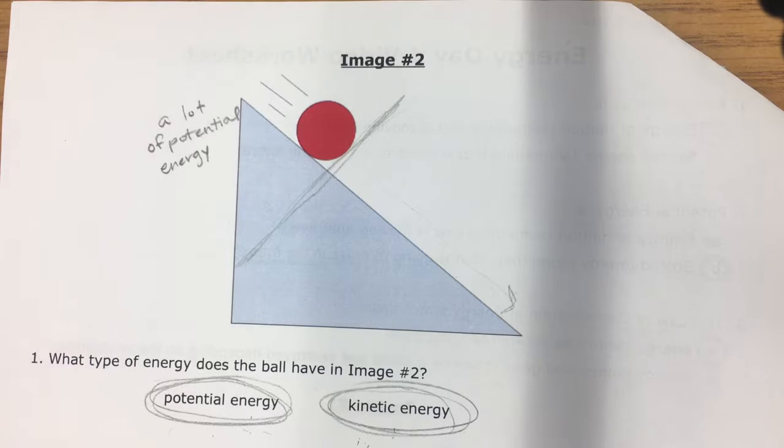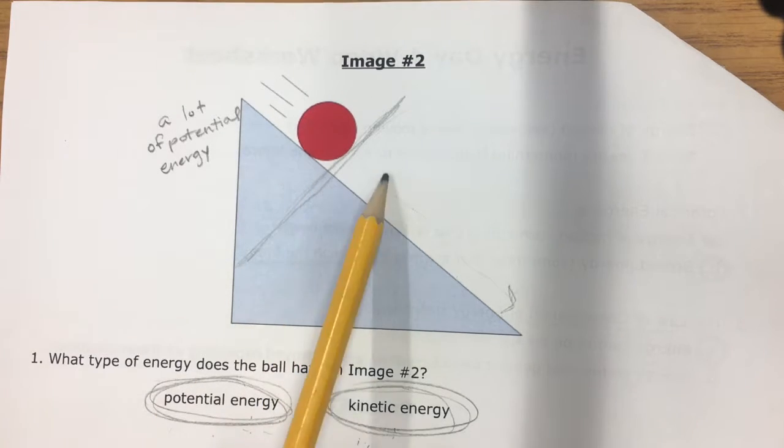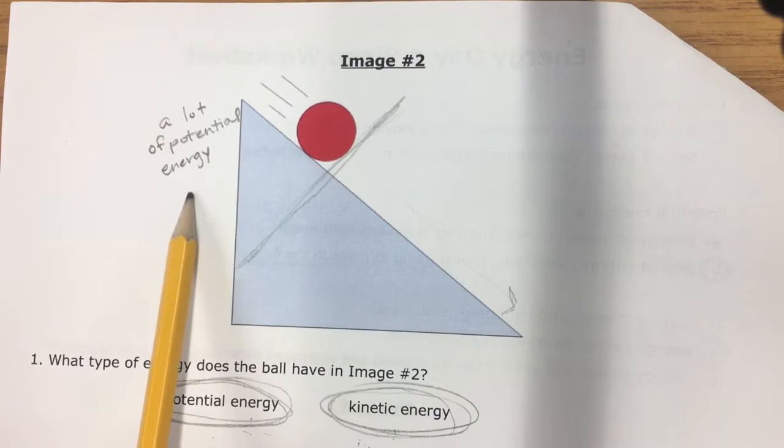When someone has far to go, maybe in their career, maybe in math class, you have a lot of potential. That means you have far to go, like you can go really far. This ball can go really far, so it has a lot of potential energy.